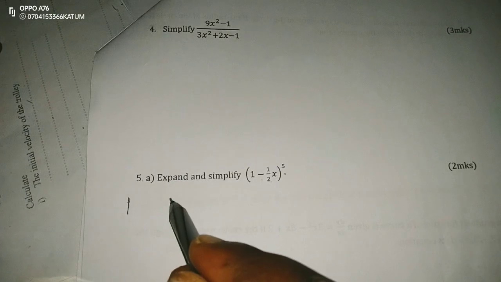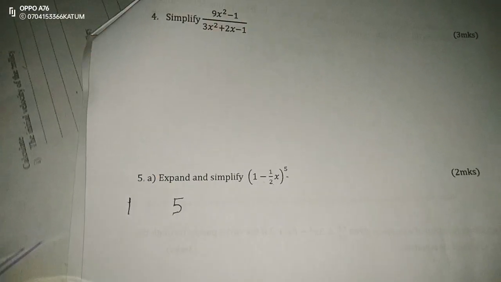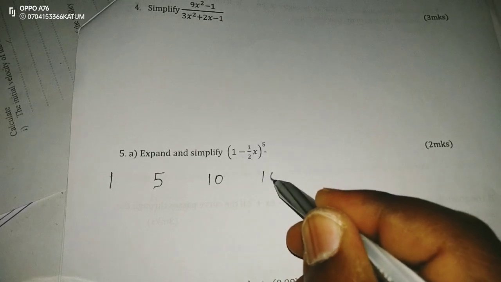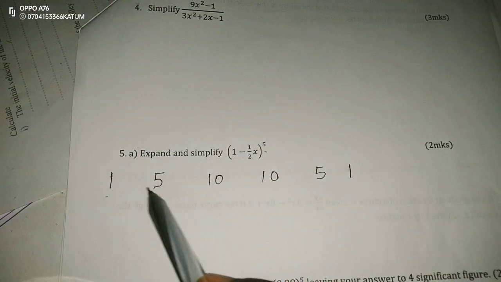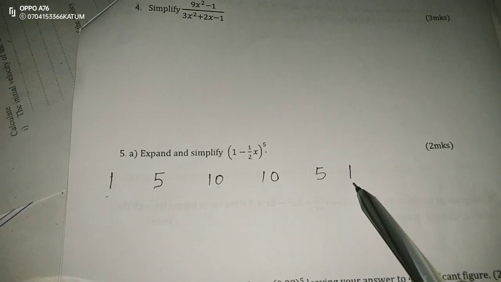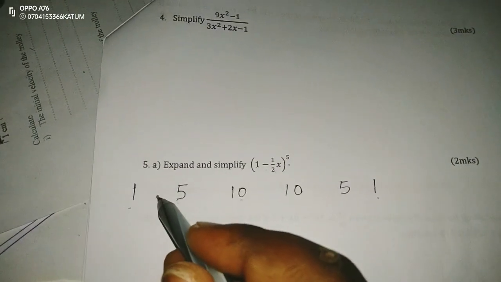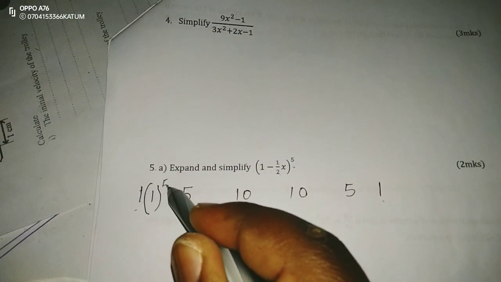with 1, then 5, 10, 10, 5 and 1. So these are 1, 2, 3, 4, 5, 6 terms for power 5. Therefore, I'm going to start with 1 raised to power 5.